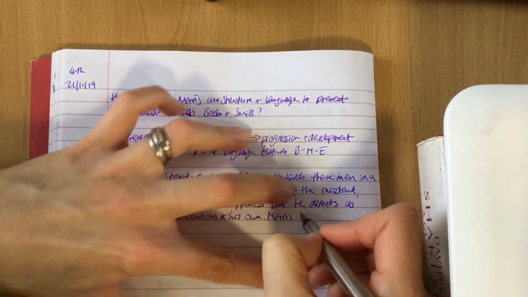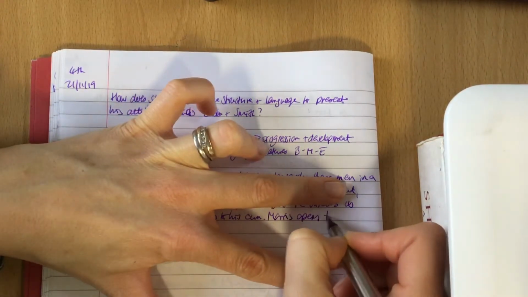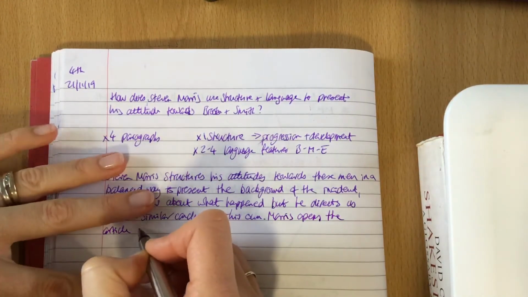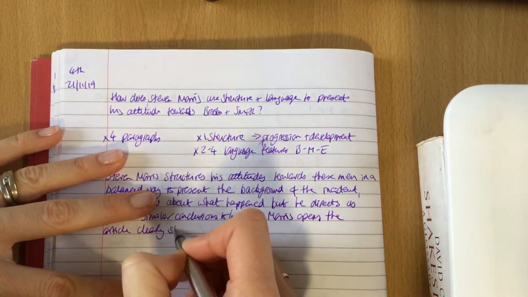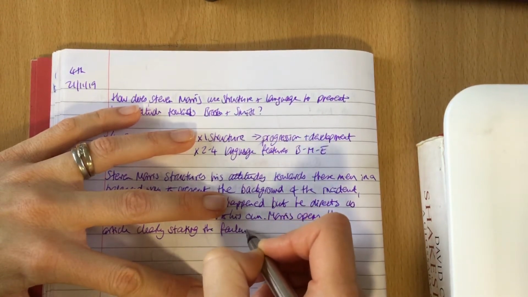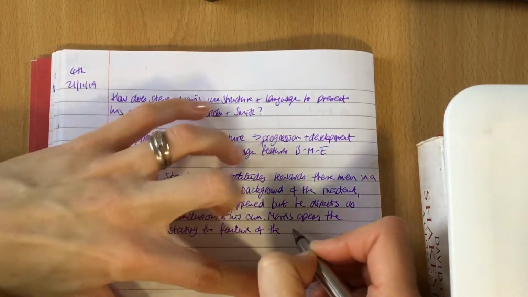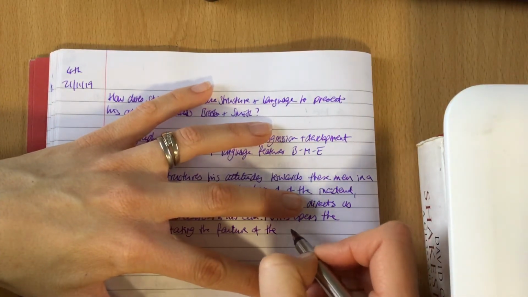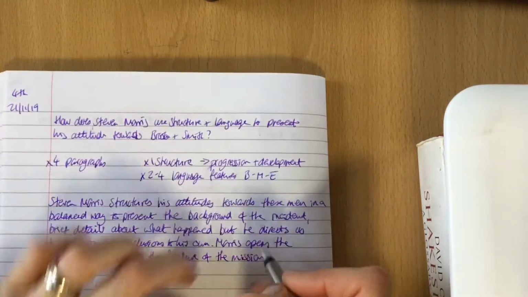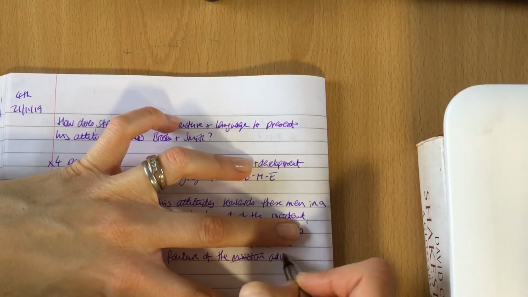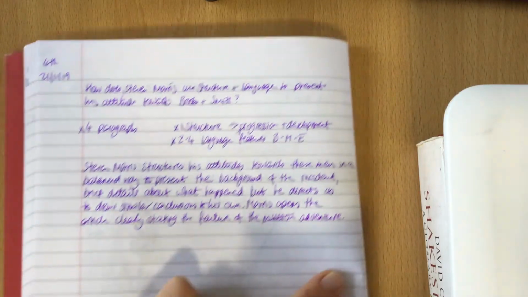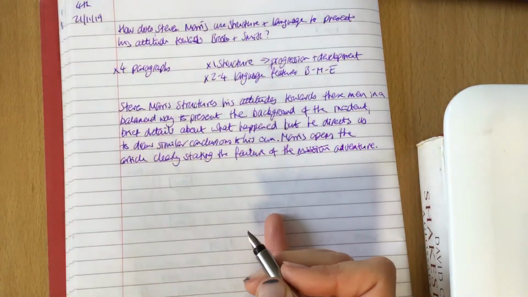Morris opens the article clearly stating the failure of the, what do we call it, mission? Yeah. It's not really a mission, it's more of an adventure. Okay, cross it out. That's okay, keep going. But it has a direct point, so it's an expedition. Please, can you move the book a little bit? Is that better? Okay, right.